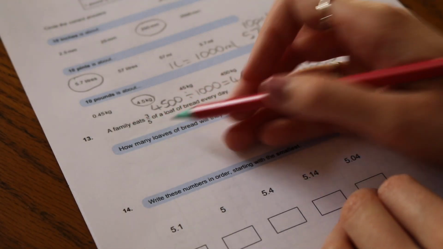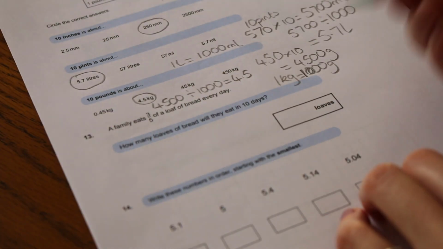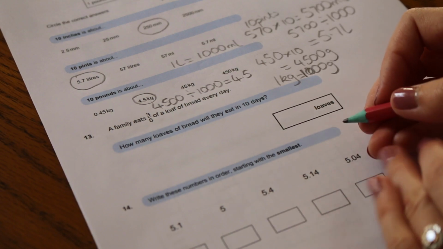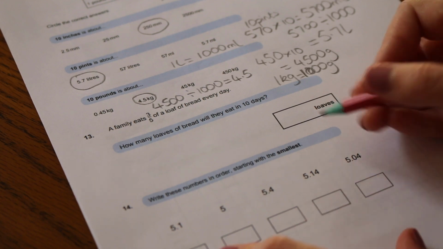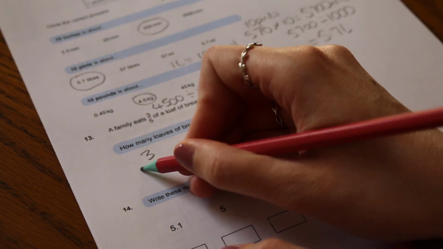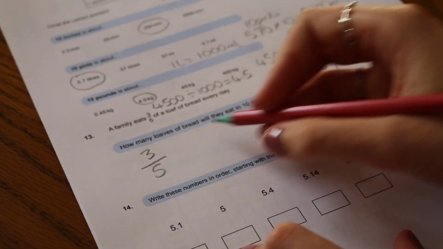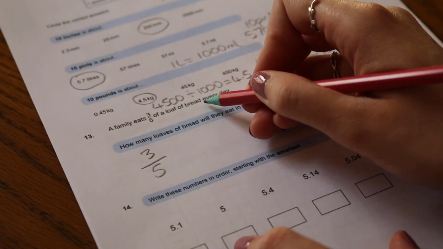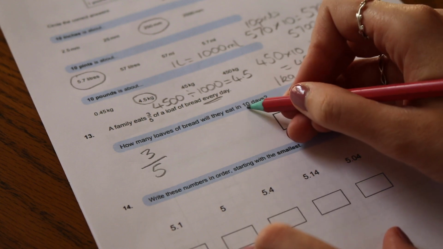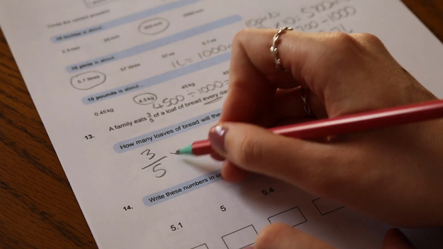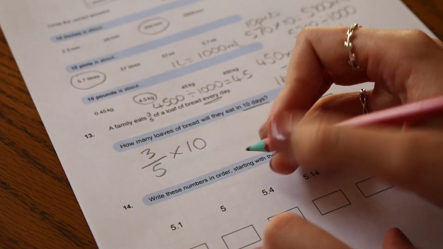The next one, a family eats 3/5 of a loaf of bread every day. How many loaves of bread will they eat in 10 days? So we've got 3/5 in 1 day. Every day they eat 3/5 of a loaf of bread, but they're asking for 10 days. So we need to do 3/5 multiplied by 10.